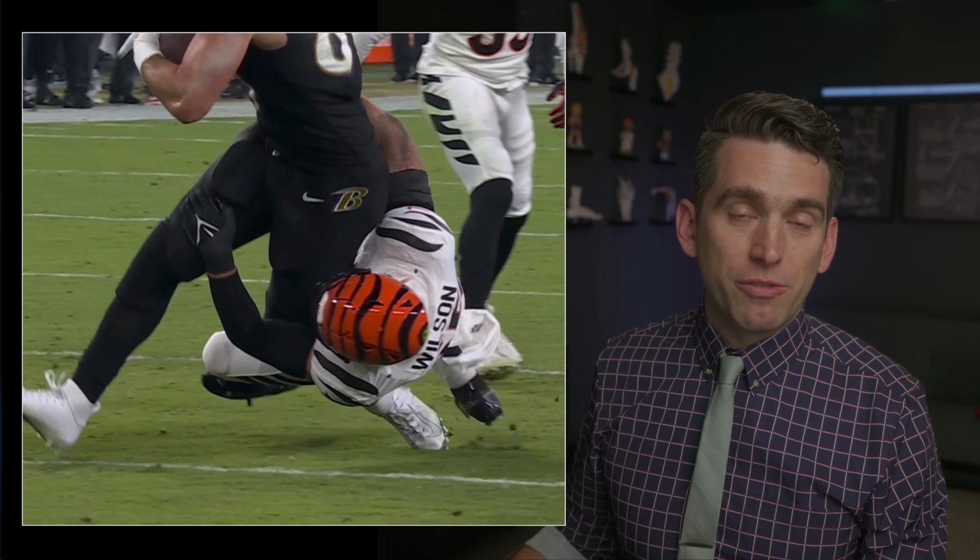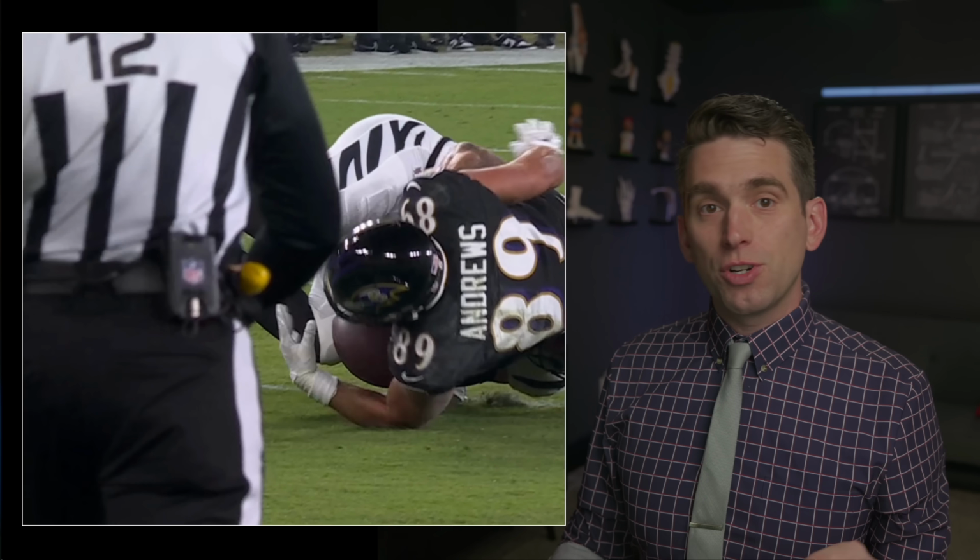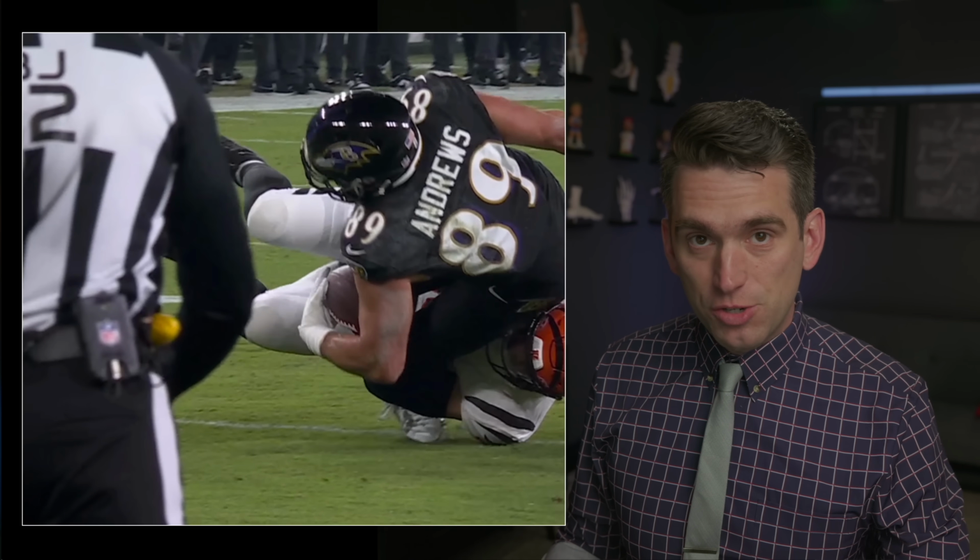Ravens tight end Mark Andrews suffered a likely season-ending injury on this play, bringing into more discussion this concern over the hip drop tackle and whether or not it should be banned.